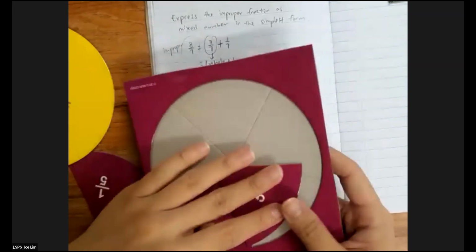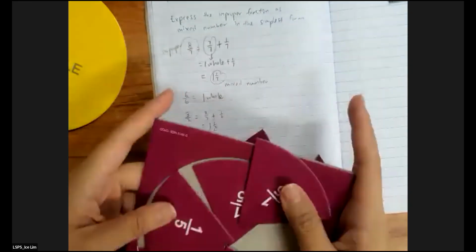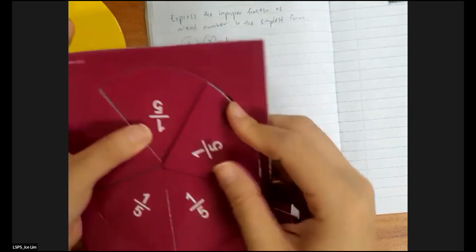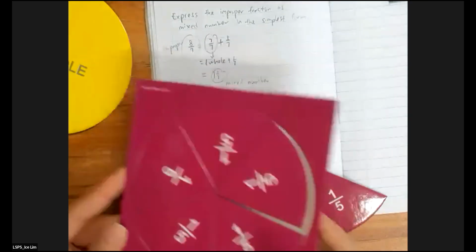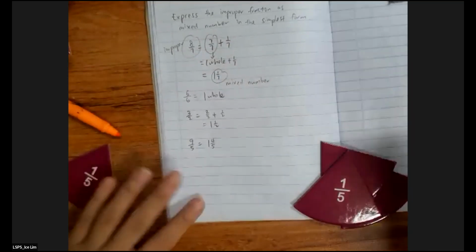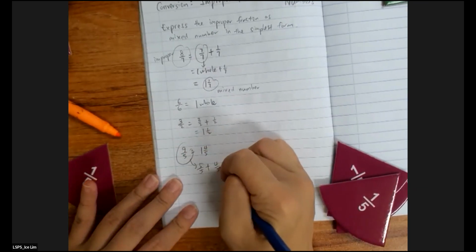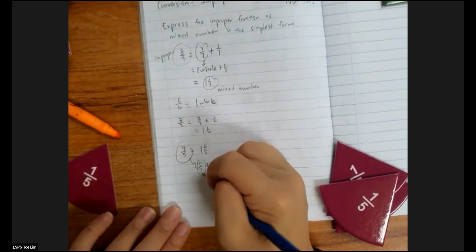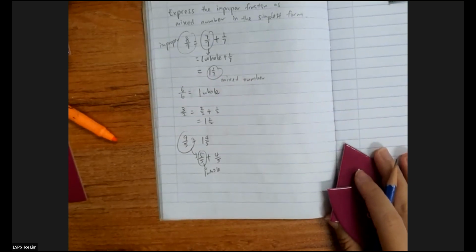1, 2, 3, 4, and then 5. And then 4 more. So 1 whole and 4/5. Is this correct? Yes. So in other words, this was 5/5 plus 4/5. Right? Then this one gives me the 1 whole. Is it okay? So simply easy. Easier. Okay, next one.